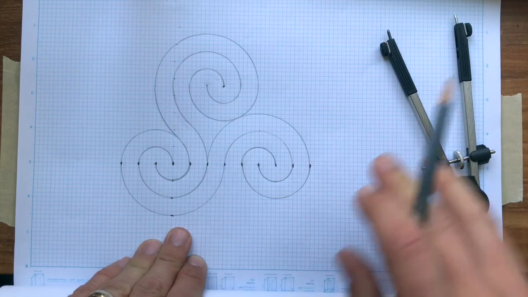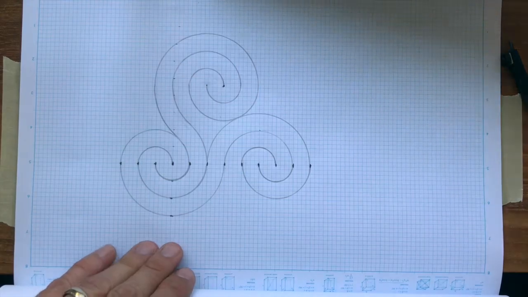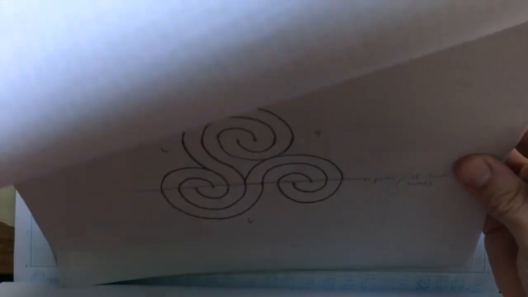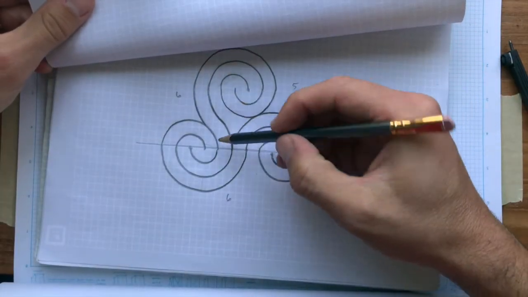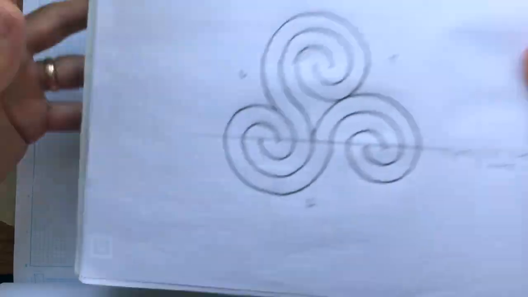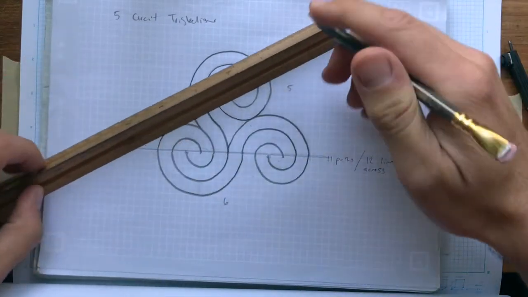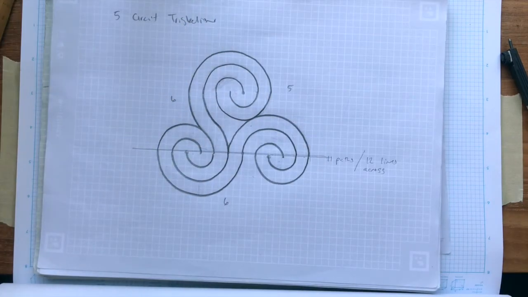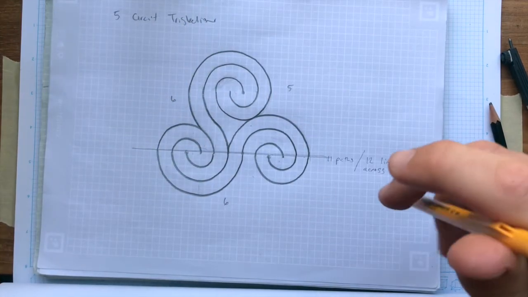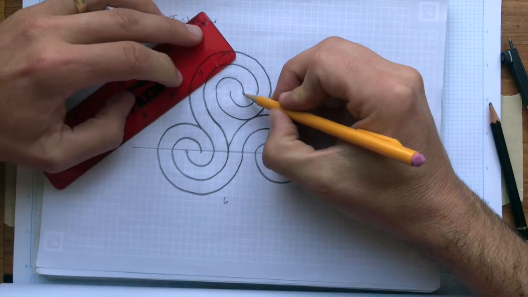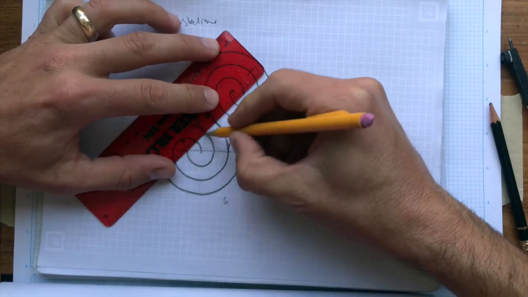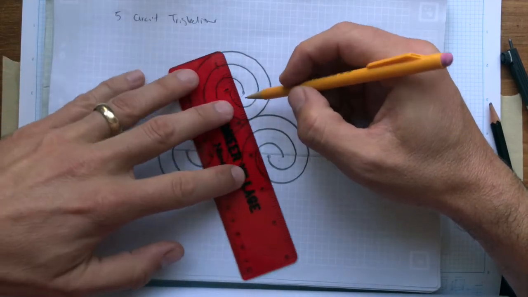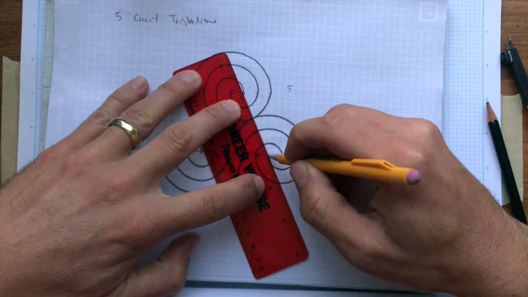Now if we were going to make the 7-circuit, then the trick is simply, you know, this triangle, we found this point here by making a line of 5 and a line of 6, right?